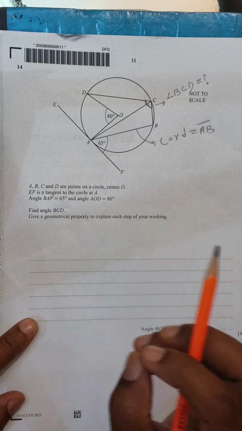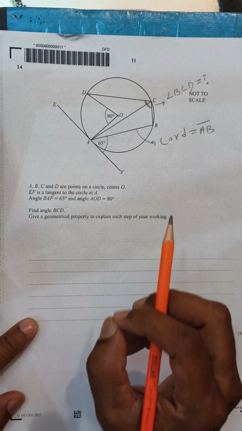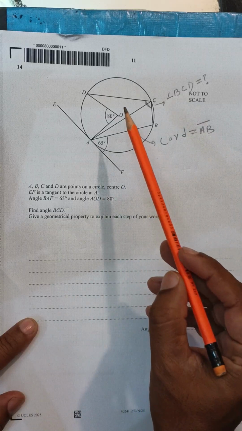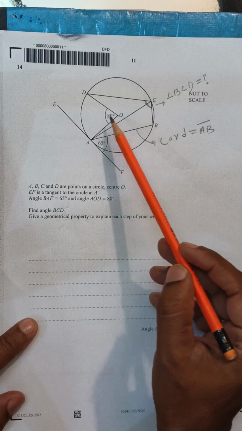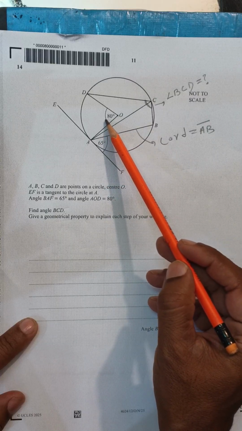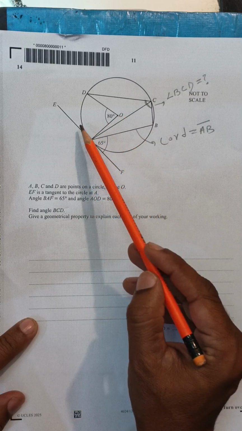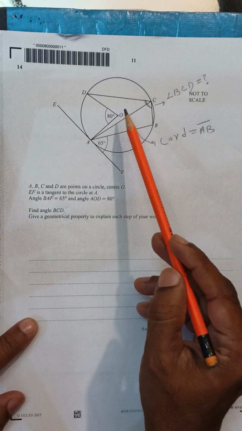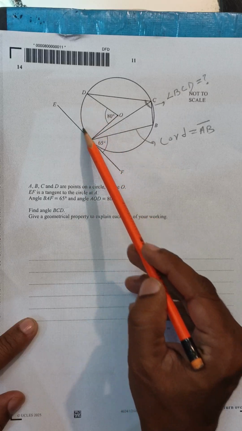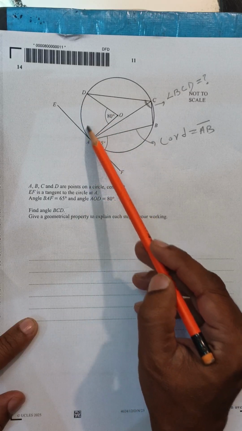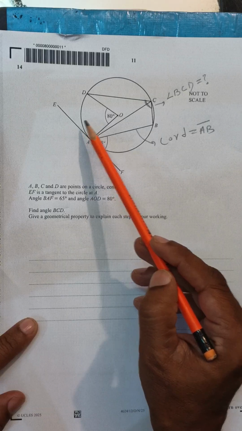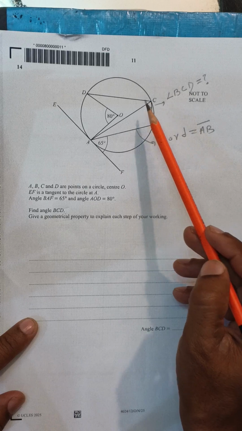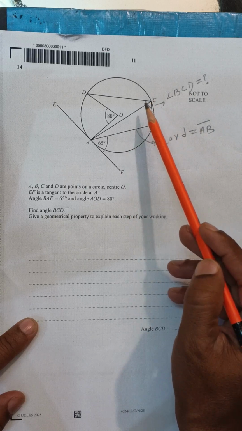Guys, you know that one important property of the circle theorem is that the angle at the center, facing the same arc, is twice the angle on the circumference.